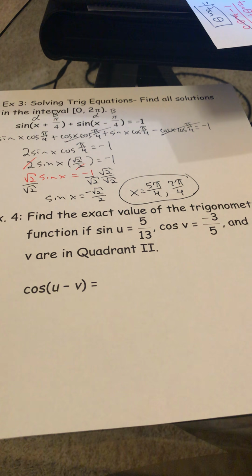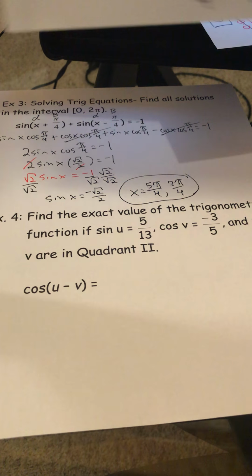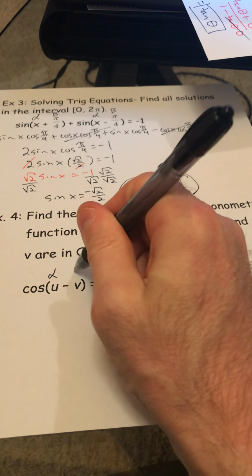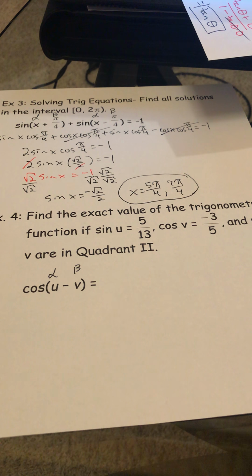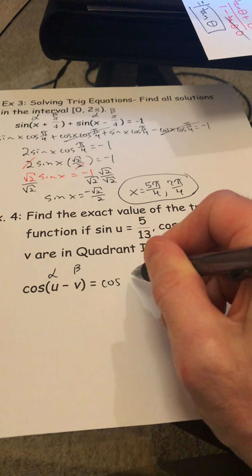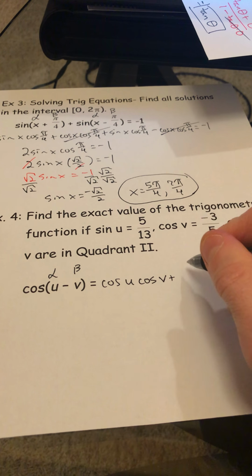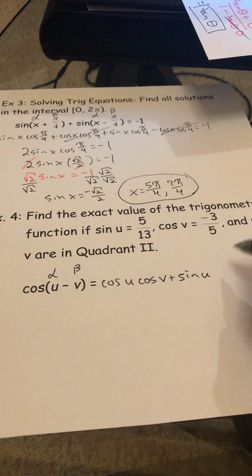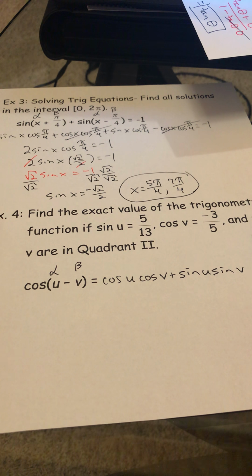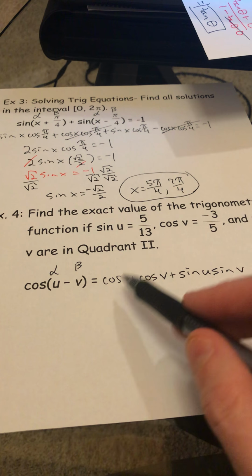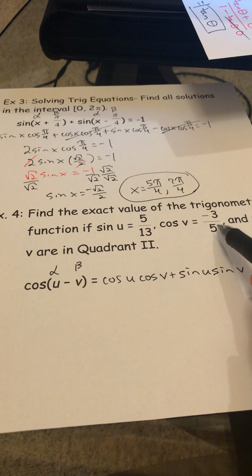So if you have the cosine of u minus v, again, here is your alpha, here is your beta. So this becomes cosine u cosine v plus sine u sine v. Now, the nice thing with this, half of what you need is given to you. The problem is half of what we need we are going to have to solve for here, and that's what we'll talk about in a moment. Cosine u, cosine v. Well, the good news is we have cosine of v.